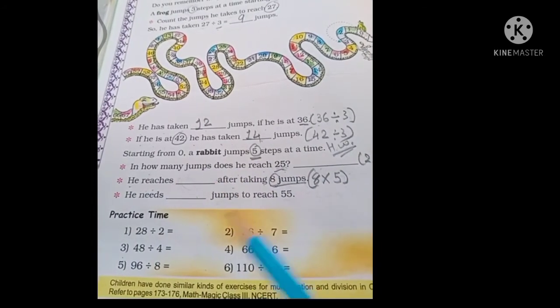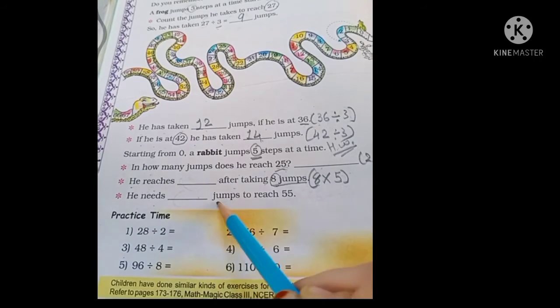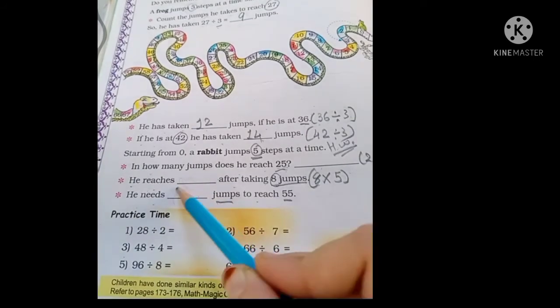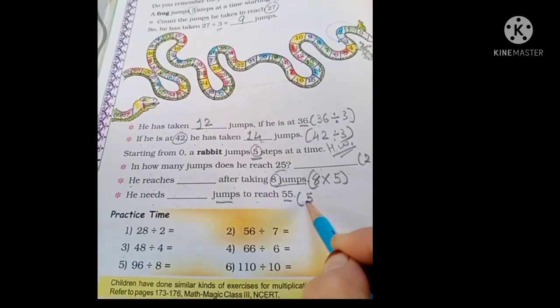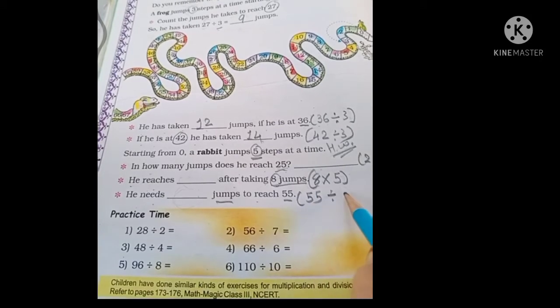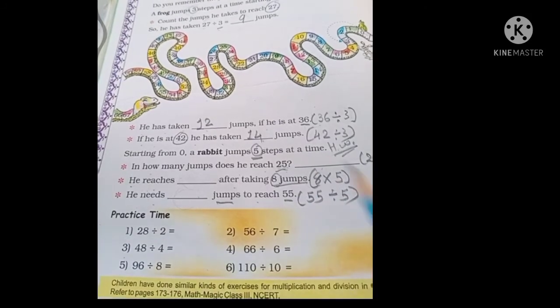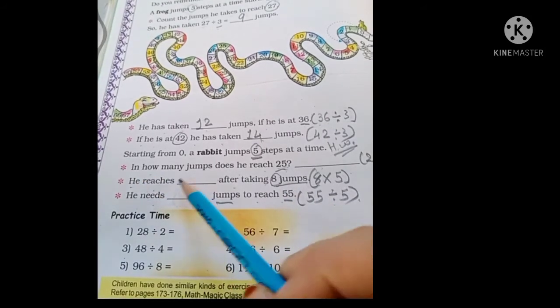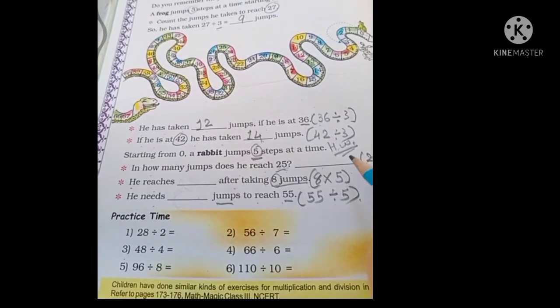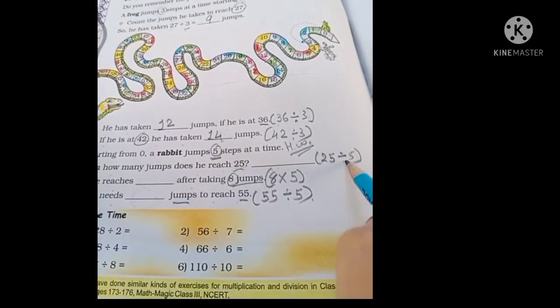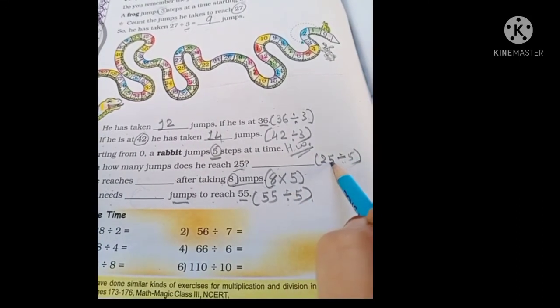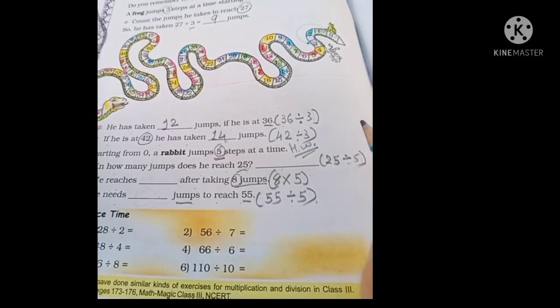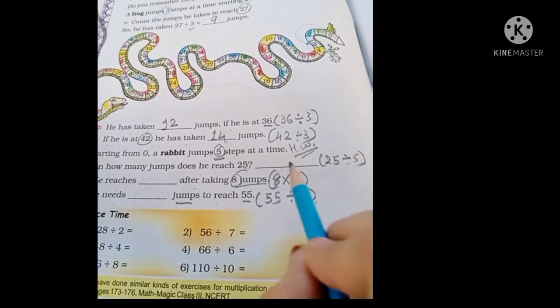Okay, and he needs dash jumps to reach 55. Now students, again we have to find out the number of jumps, so that means we have to do the division. So that means 55 divided by 5. Whatever answer we get, you have to write it down. This one I am giving you as homework. You can solve it in your free time and get the answer. Okay, understood students?